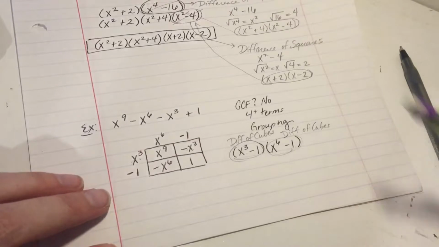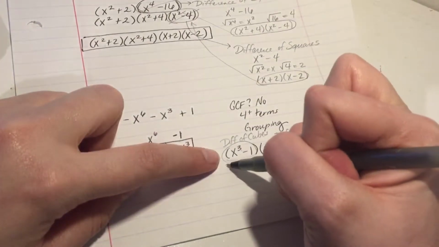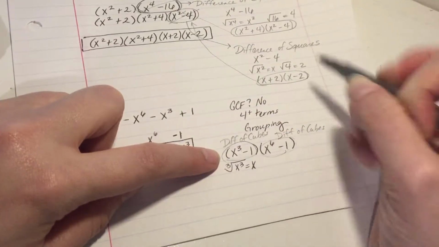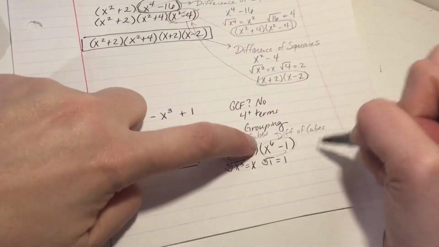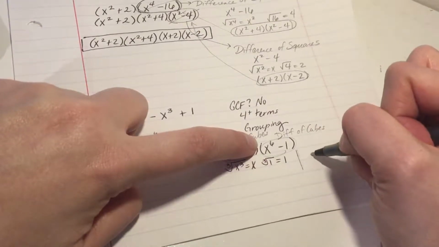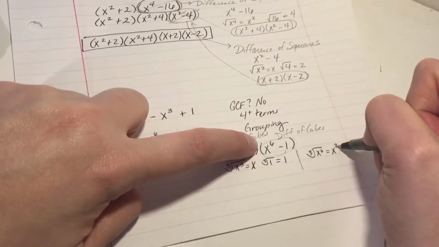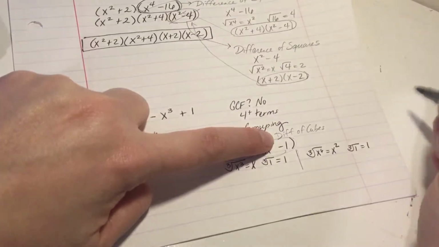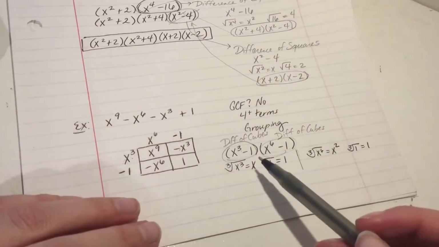All right, so now I'm going to take the cube root of x cubed, and that gives me x. And then the cube root of 1 is 1. The other one, the cube root of x to the 6th is x squared, and the cube root of 1 is 1. And it doesn't matter if you've done difference of squares first, it's still going to work out.